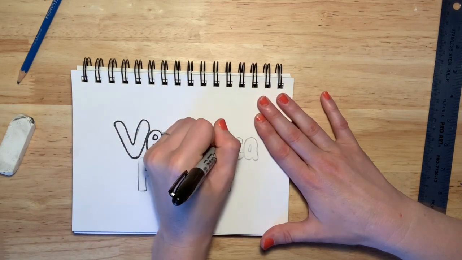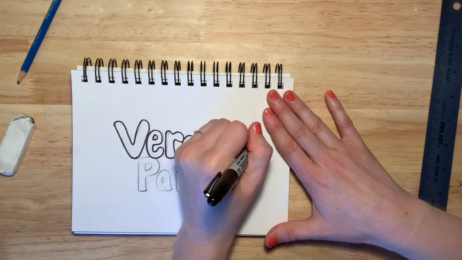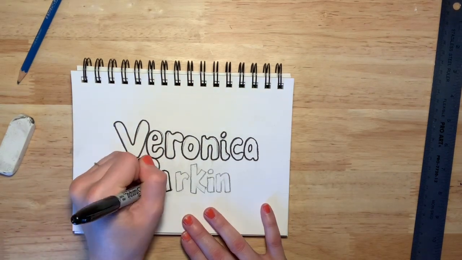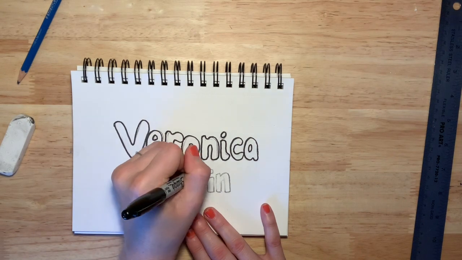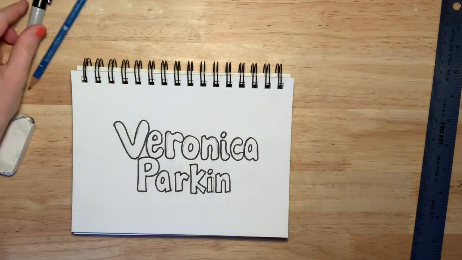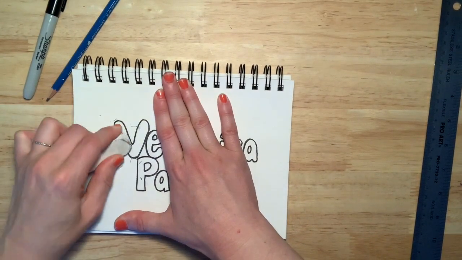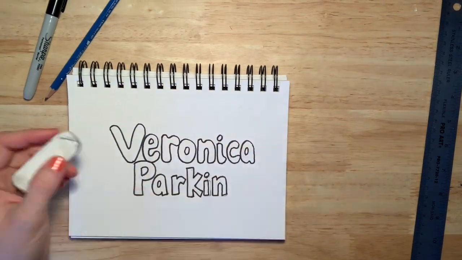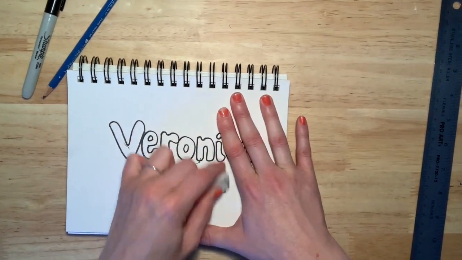You don't have to use Sharpie, you could use some other sort of permanent marker or even just a regular marker. Once I'm done outlining in black, I'm going to go ahead and erase any of the pencil lines underneath. Notice that I'm holding the paper at the same time to do this. Now you may choose to color yours in at the end. I decided to leave mine black and white.